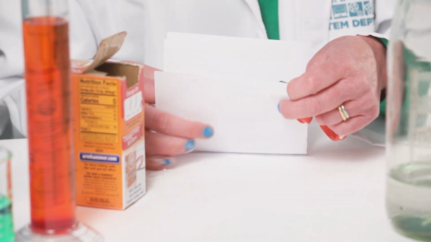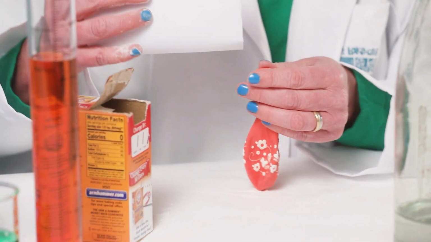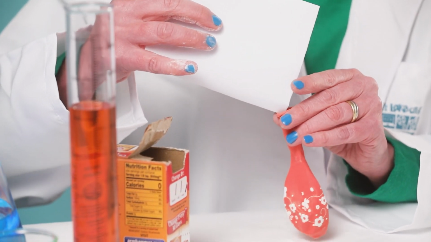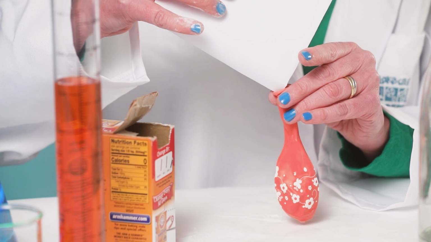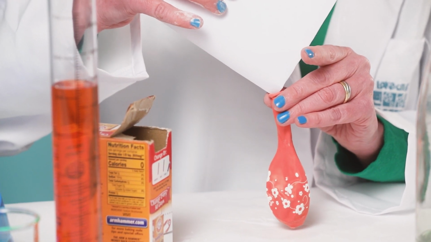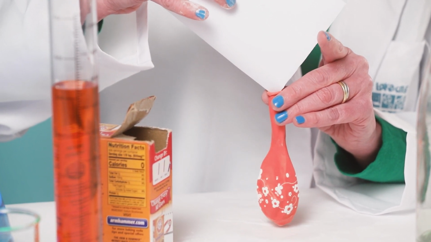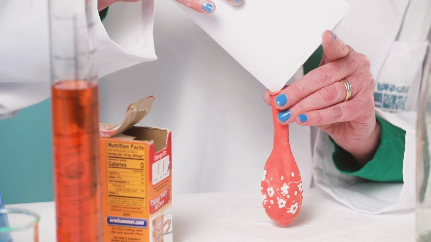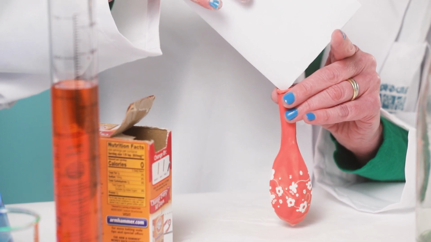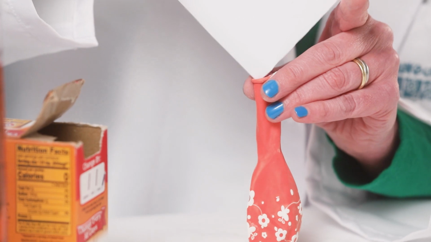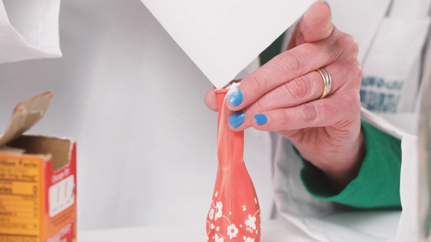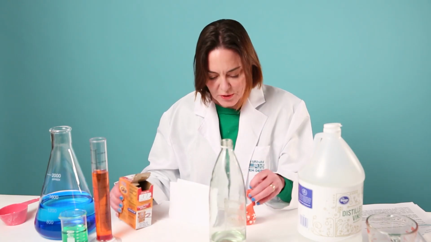And using this folded piece of paper can be a little tricky to get this baking soda into this narrow little balloon, but doing it this way makes it a little easier. And if you need help, ask your parents or another adult to help you do this part. As you can see, it goes in okay. It's all right if a little spills and doesn't get in. All right, I'm going to add a little more.